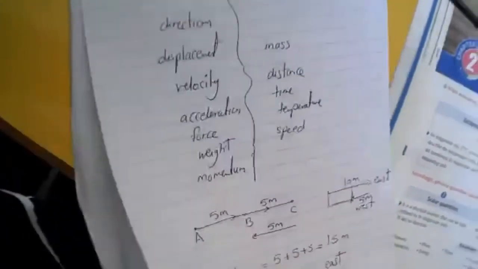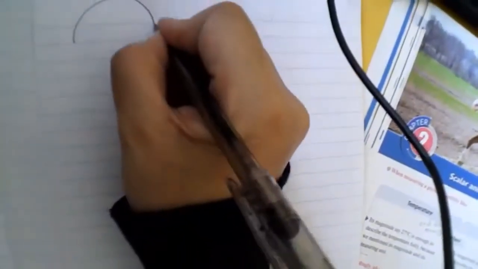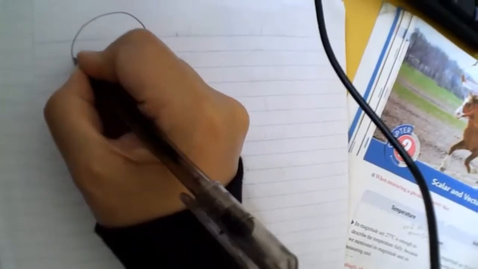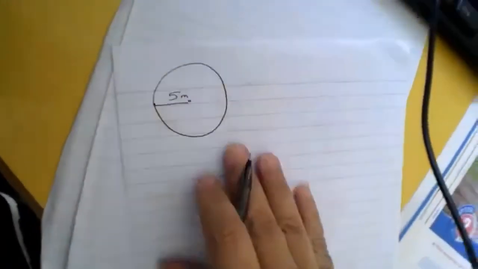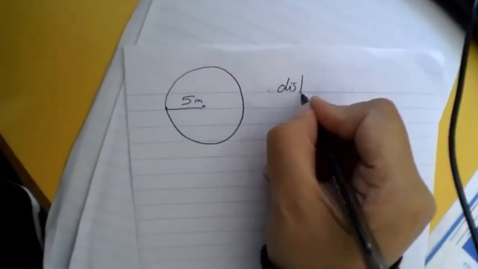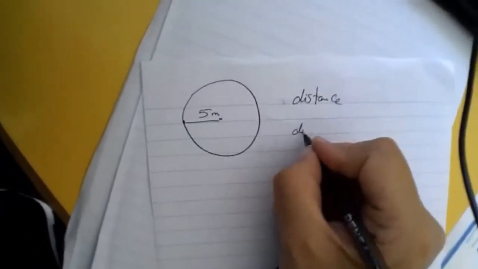Suppose that a person moves in a circle with a radius equal to 5 meters, and I ask you, if he moves in a complete cycle, to find the distance covered by this person and the displacement.